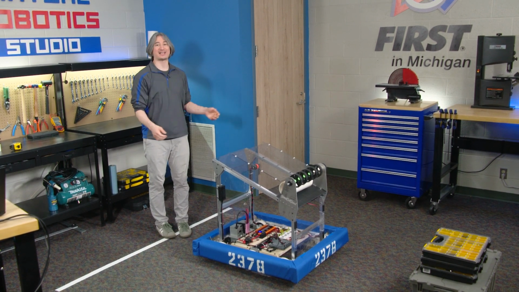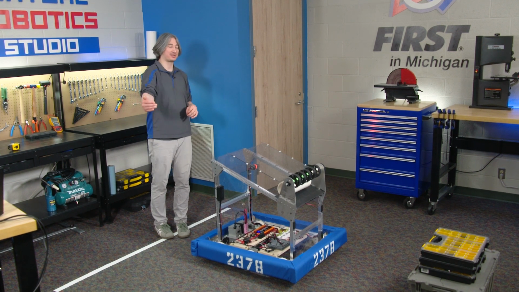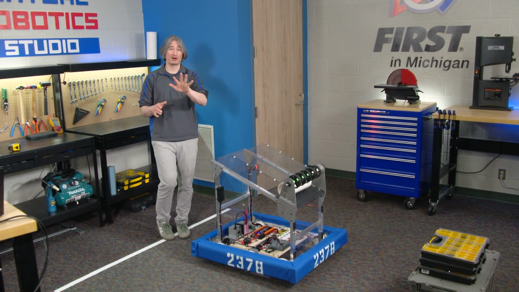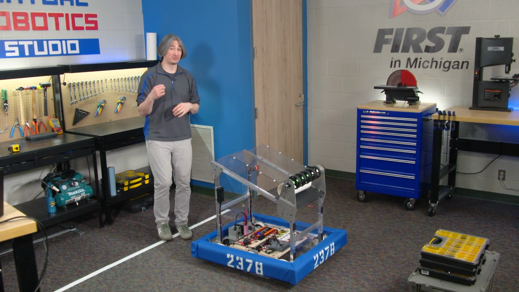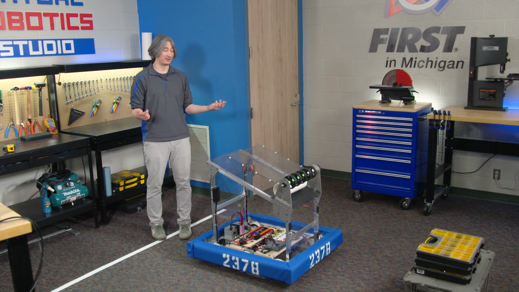There are 2 more auto modes I think you should work on. One is coming in from the left and dumping it off, and one is coming in from the right and dumping it off. And if you get all 5 of those auto modes working, and you still have time and your programmers are ready to go, then you know what? I think you can human load in auto mode.